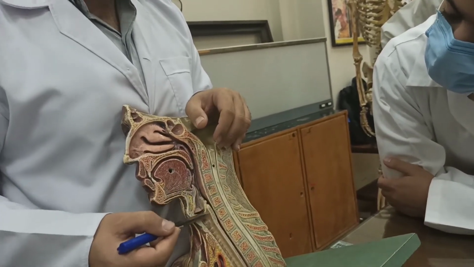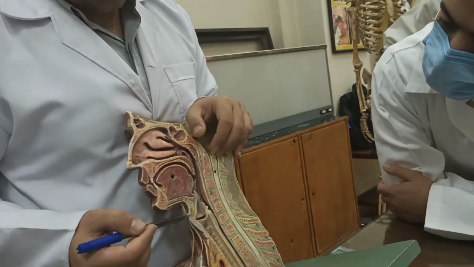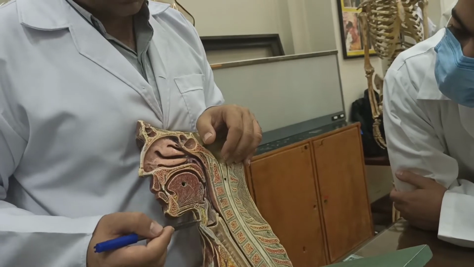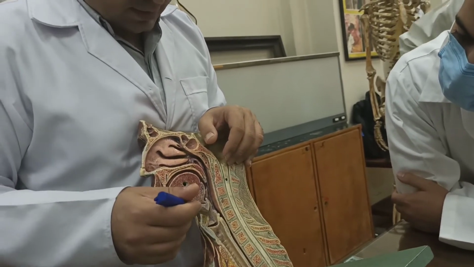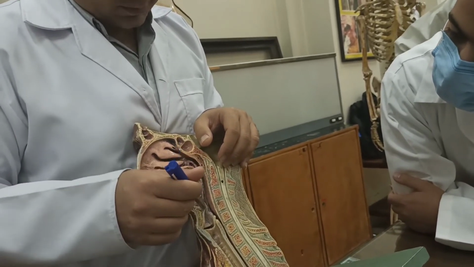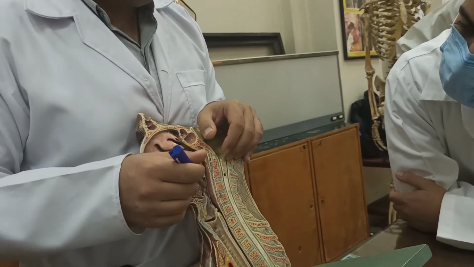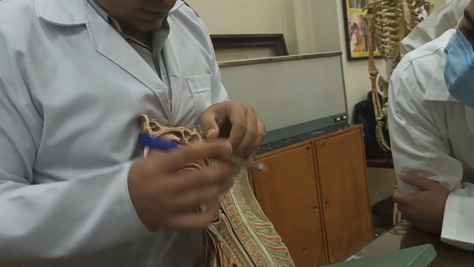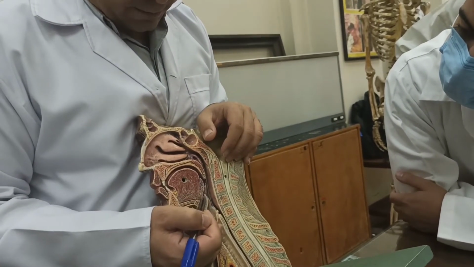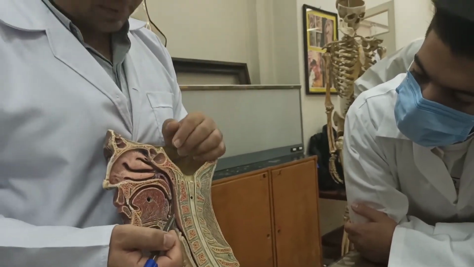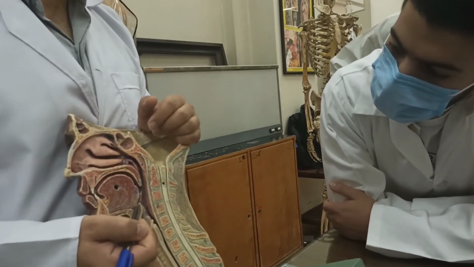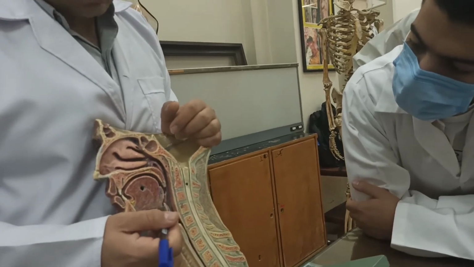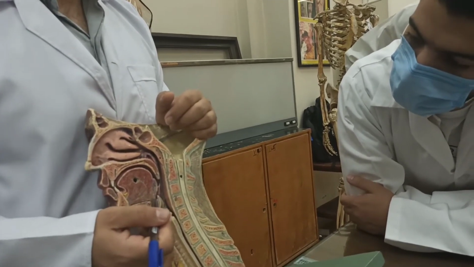This is the larynx. You can see some cartilages of the larynx. For example, this is the thyroid, and this one is the epiglottis. In the oropharynx, you can see a very small space between the tip of the epiglottis and the most posterior part of the tongue. The name of this space is the vallecula.